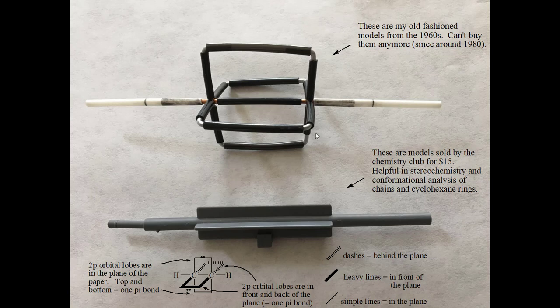And then I have up and down, and then the overlap on bottom and top. That's a pi bond. And then front and back, that's a pi bond. So there's our triple bond in between. The more modern models, which may not be as good, or maybe they are, show it a little bit differently.